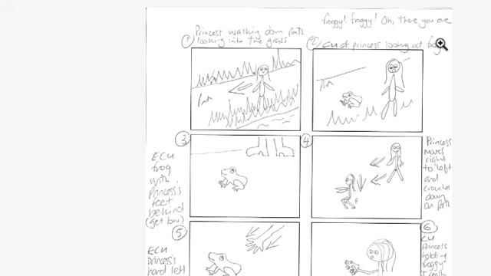Close-up of princess looking at the frog, great. ECU frog, extreme close-up of the frog with the princess's feet and legs behind. Get low with the camera, which is great. Princess moves right to left and crouches down on the path.